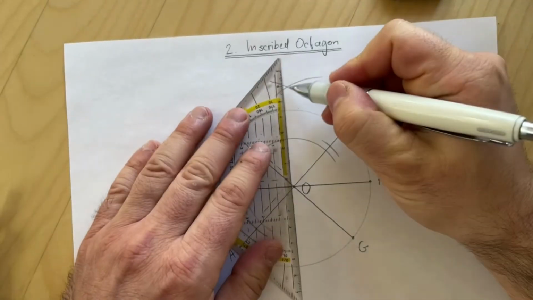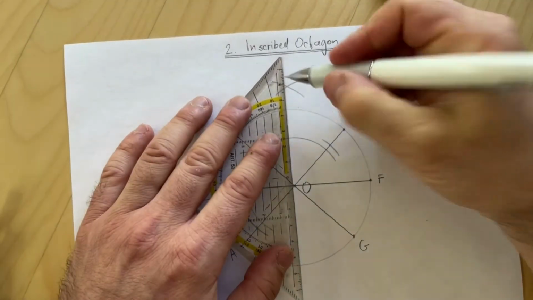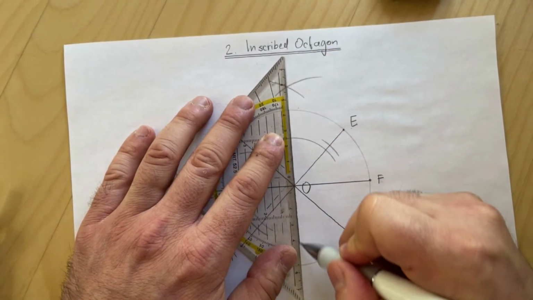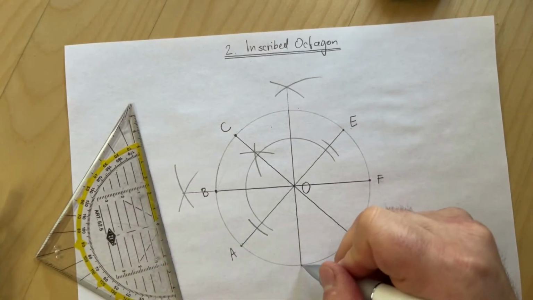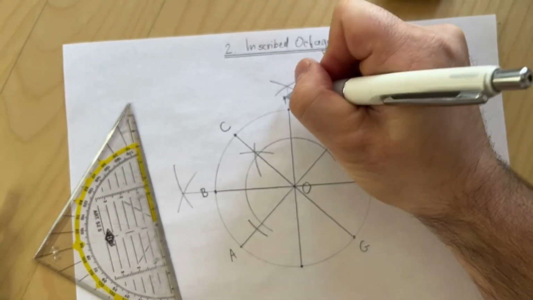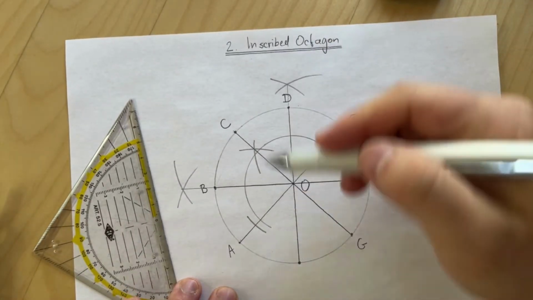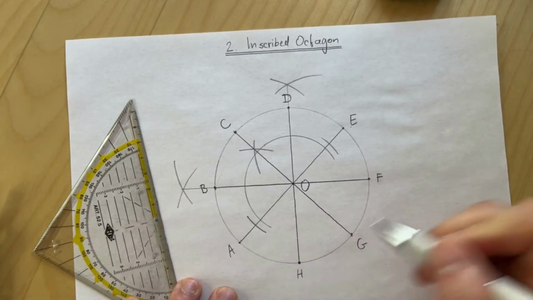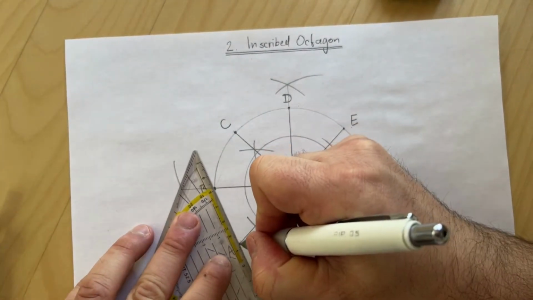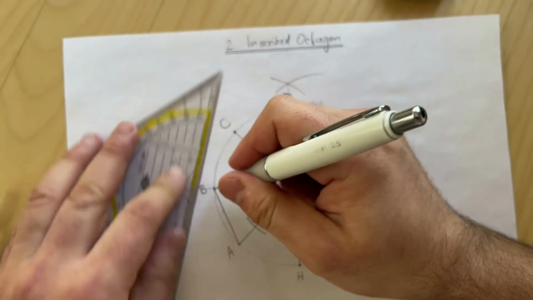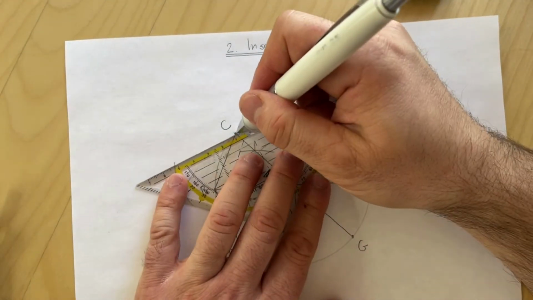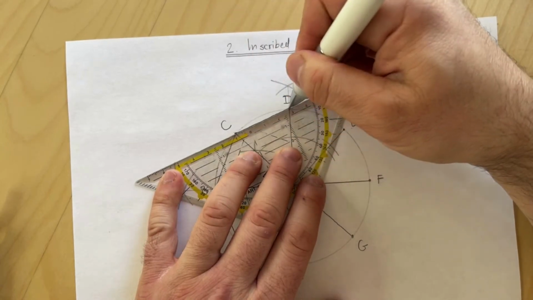Okay, so now we can draw the segment, which is the angle bisector, okay? And extend the segment backwards to intersect the circle on the other side. And let's call that point D, and that point, so we have point H over here, okay? So all we need to do now is connect all the consecutive points on the circle, or the consecutive vertices, so to speak.